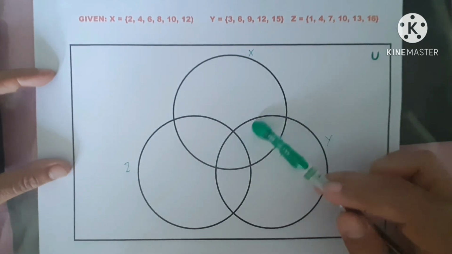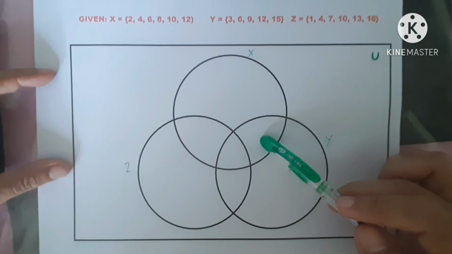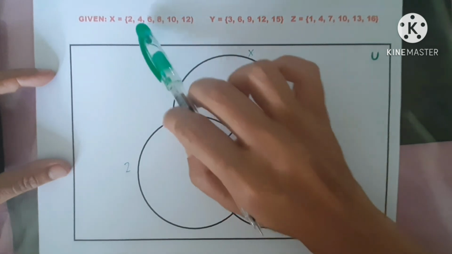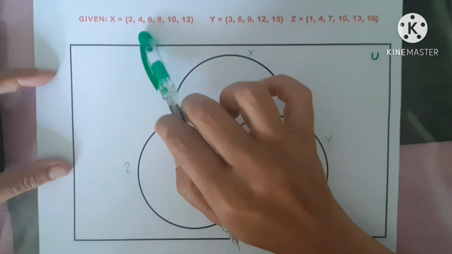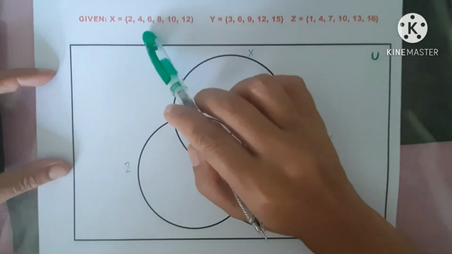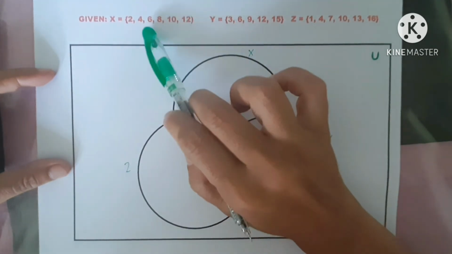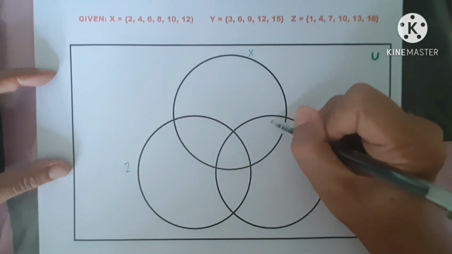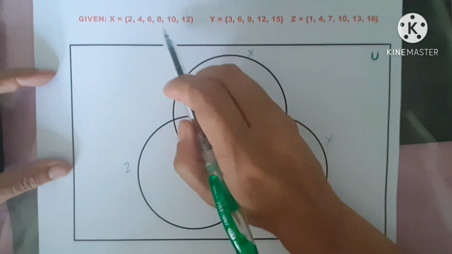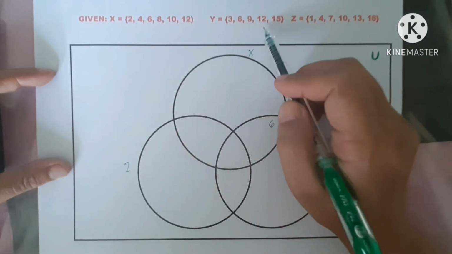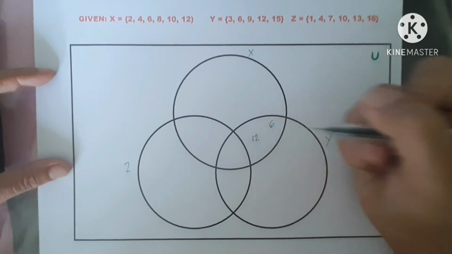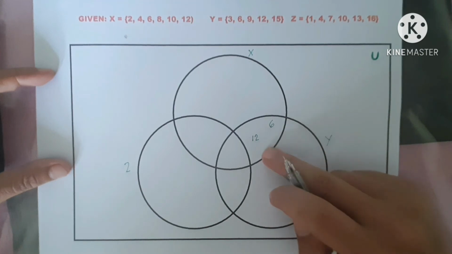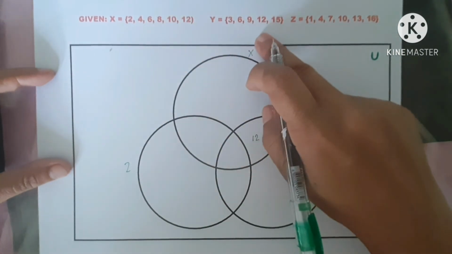Now, let's go here. This portion here is the intersection of X and Y. So, let's look at X and Y. Is there a common element between X and Y? Kindly check. Correct. We have a common element of 6. So, I will write it here. The common element of 6. And then, another common element is 12. So, I have here 12. And if you check, only these two elements are common between these two sets.